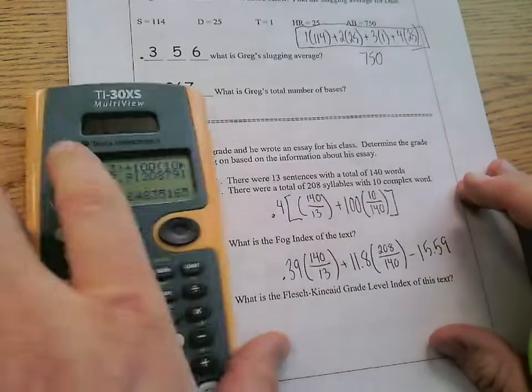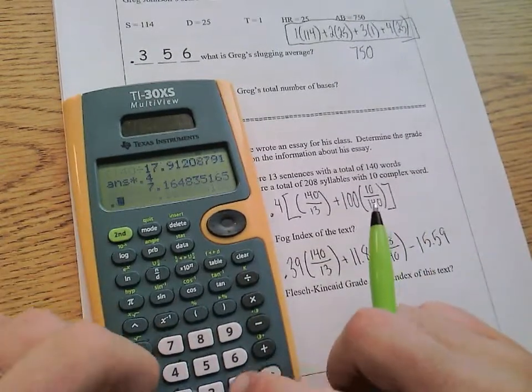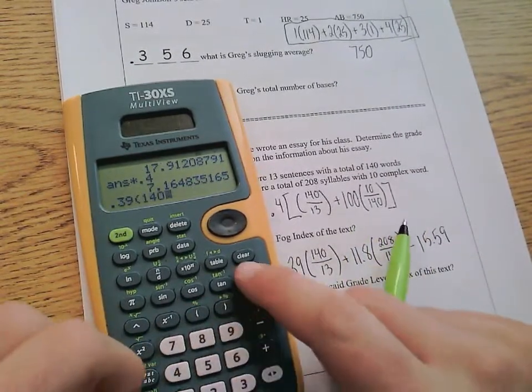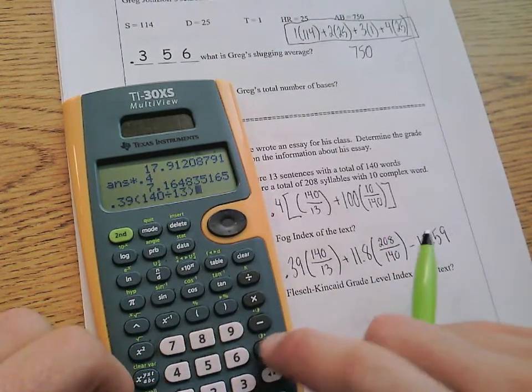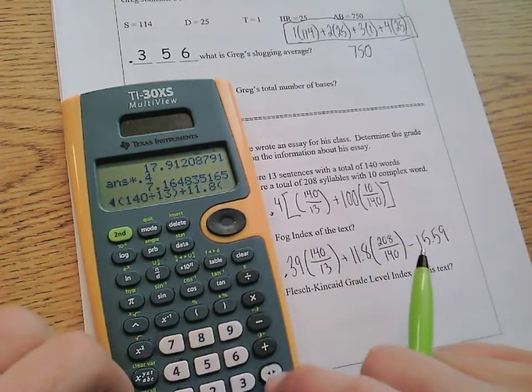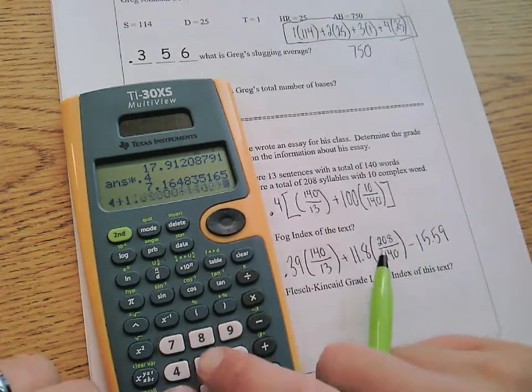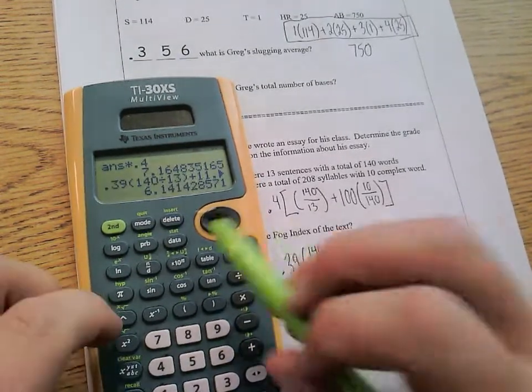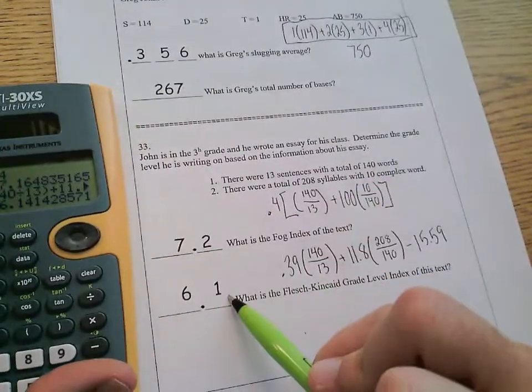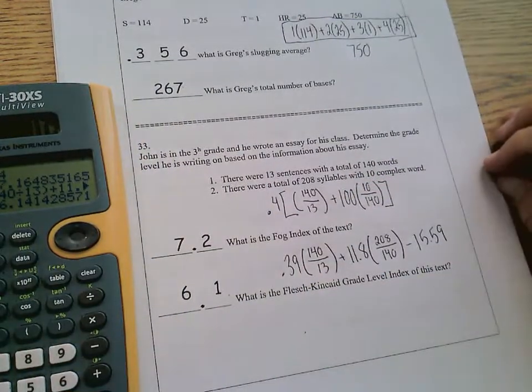Do all this in one. So 0.39, parenthesis, 140, divided by 13, plus 11.8, open parenthesis, 208, divided by 140, close parenthesis, minus 15.59, press enter. 6.14, 6.1. All right.